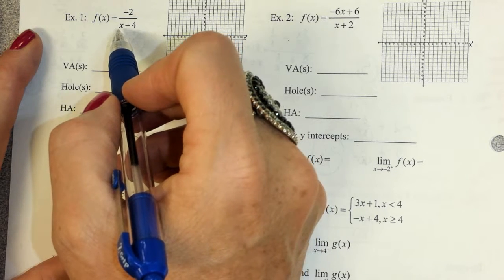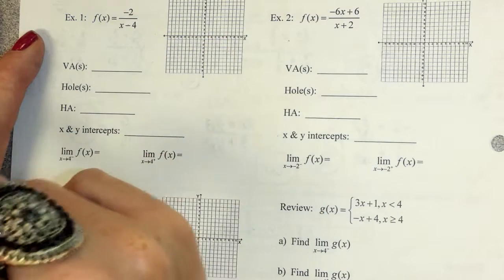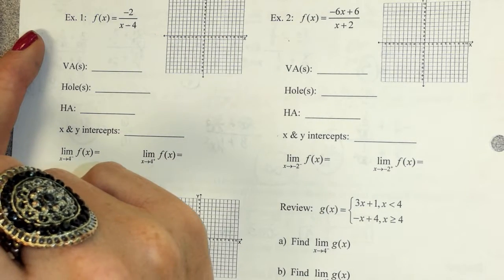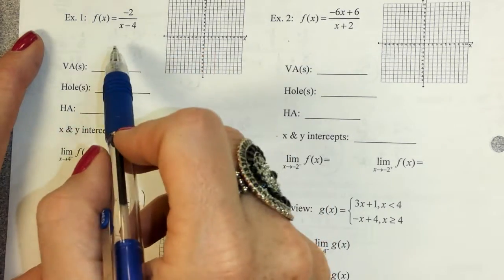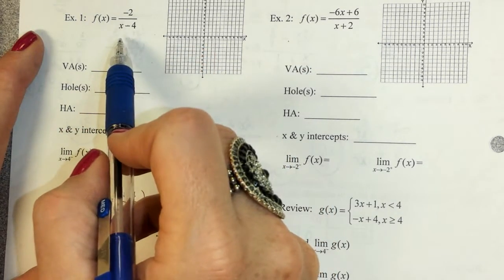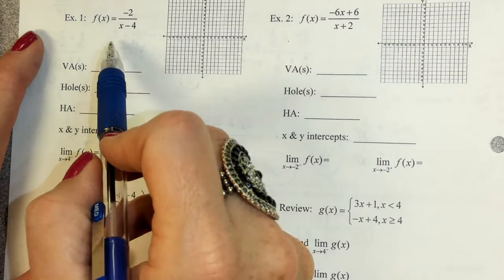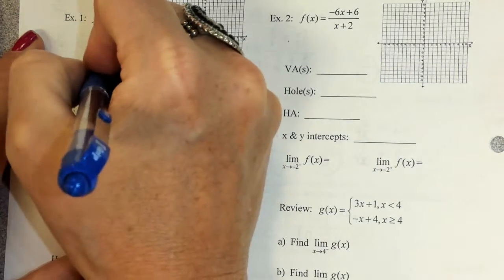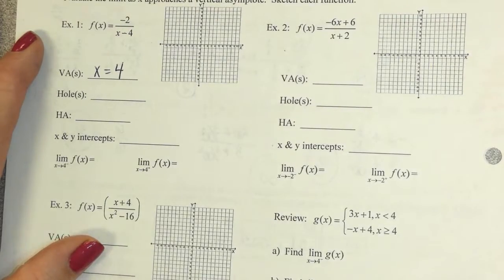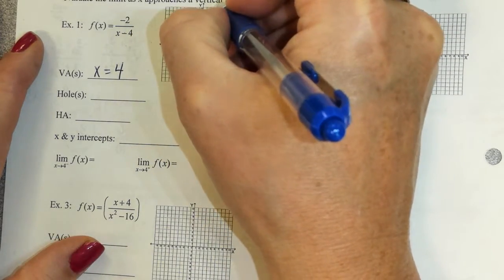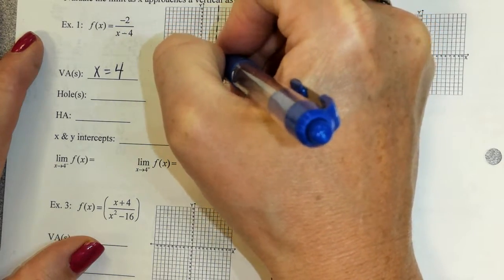Brandon, can you tell me the vertical asymptote? 4, it's whatever makes the denominator equal 0. I still only told you the answer. So it's x equals 4 is a vertical asymptote. So we're going to go ahead, graph the vertical asymptote.